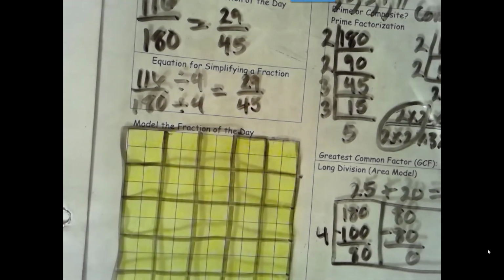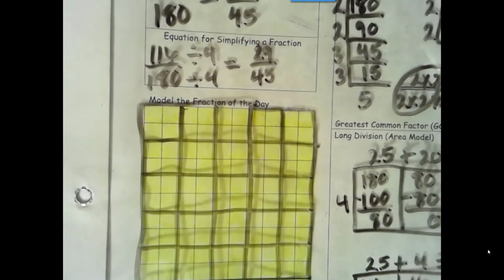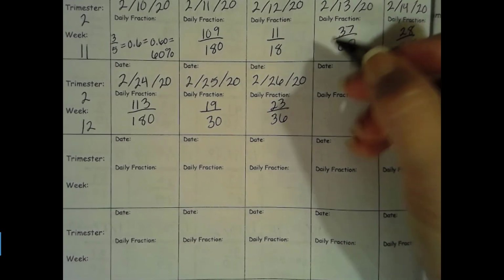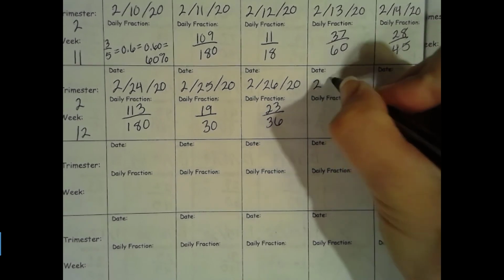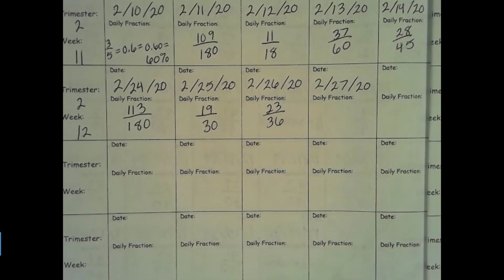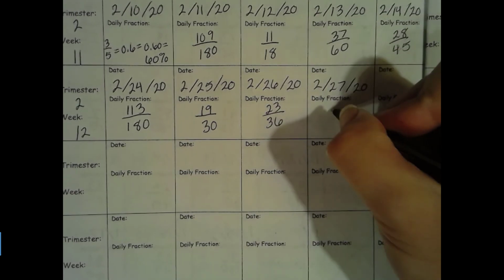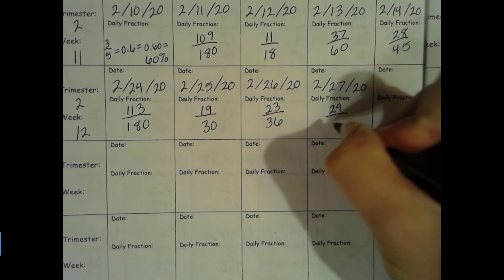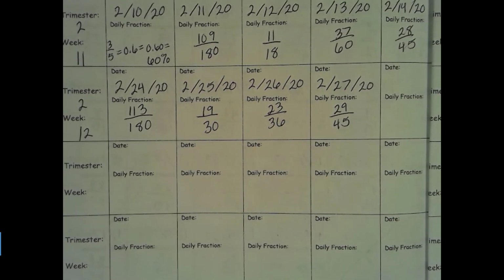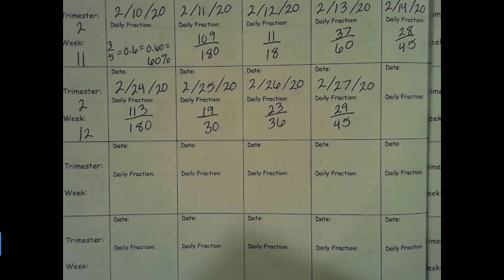All right, let's go ahead and fill in our data collection page. Okay, we are still in trimester 2, week 12. Today is 2/27/2020. And our fraction for today is 29/45. We did groups of 4, so let's go ahead and get out our number line.